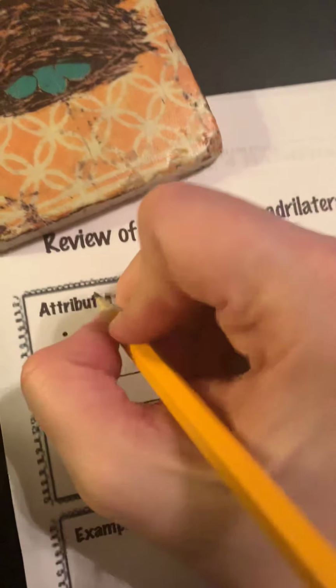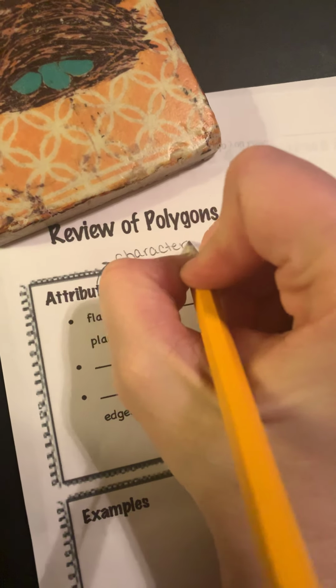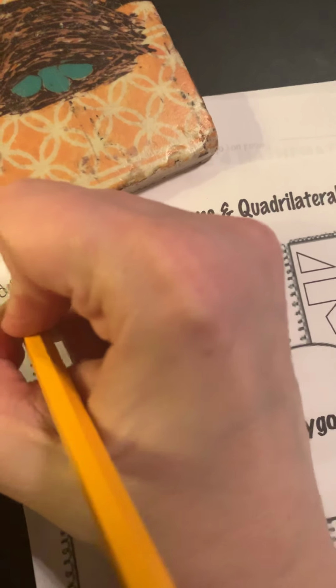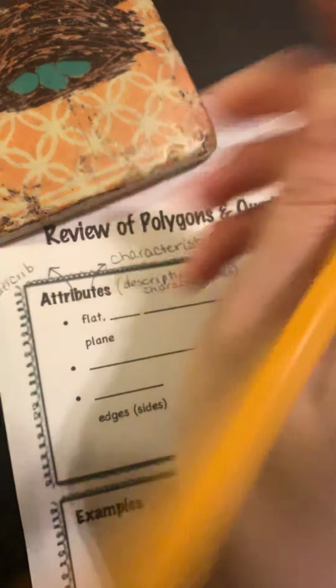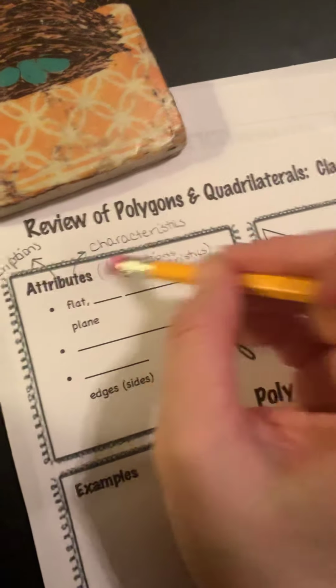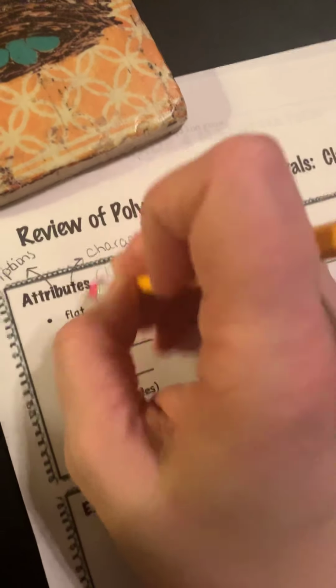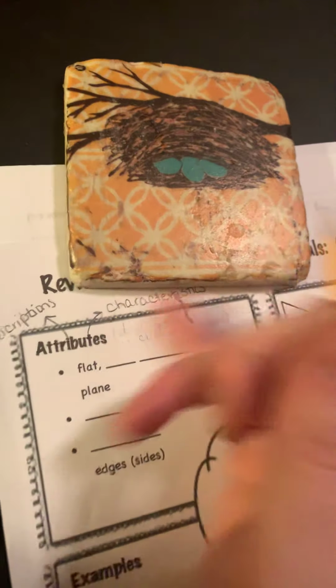And y'all could even write that up here, like maybe that would be better. Characteristics. Attributes are descriptions. Well, if it would help if I could spell descriptions. All right, and say, let's see how much y'all remember, because this is not new stuff. Now we're reviewing to get ready for benchmarks and for STAR tests, just to make sure that we are ready to rock, because we're going to make the highest scores ever in 3rd grade this year.